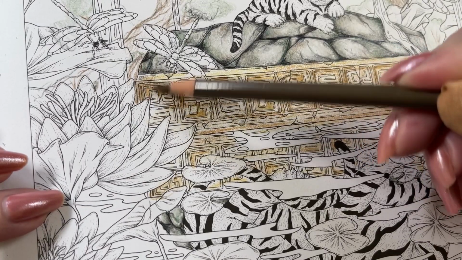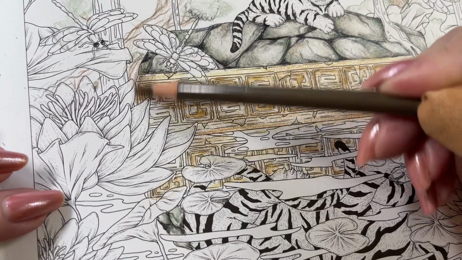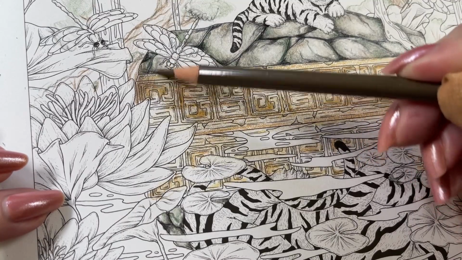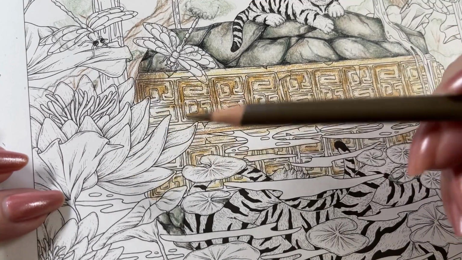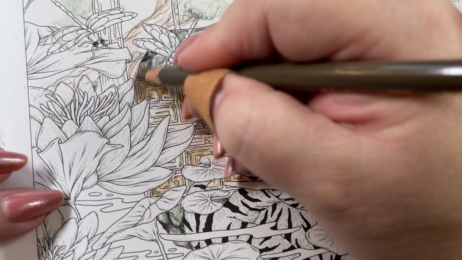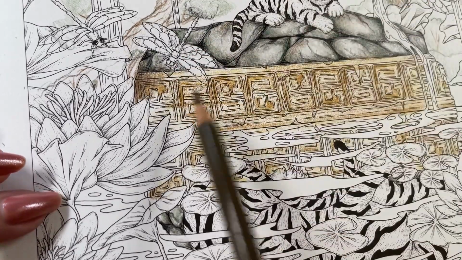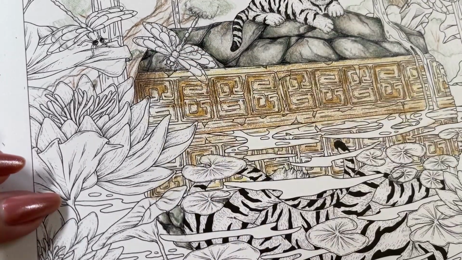Okay, we're going to darken up here, kind of go right into that rock that we had up on top. This is the Nougat. Okay, and let's say we're going to get those cracks.